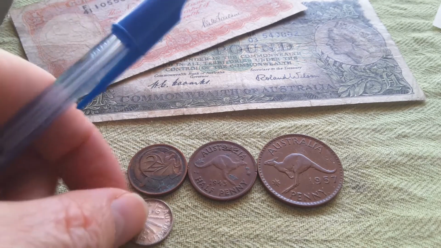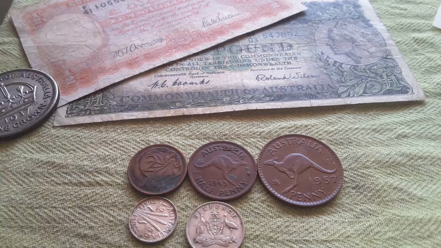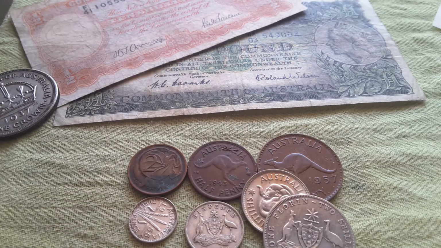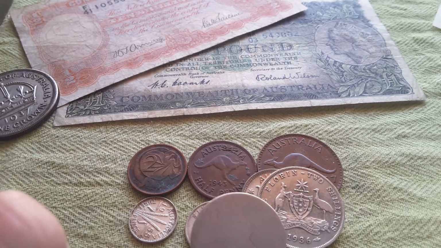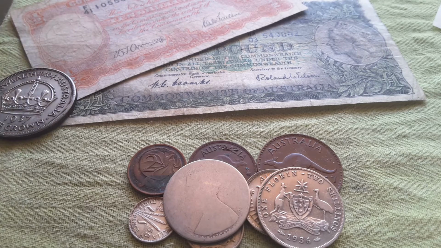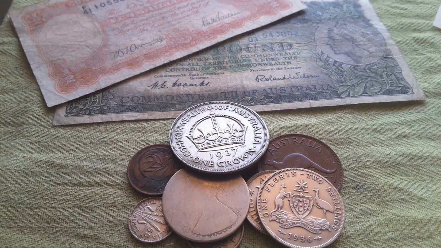And for the silver coin, we have a threepence, a sixpence, 1 shilling, and 2 shilling or florin. Some countries issued a 2.5 florin, which is 2 shillings and 6 pence. And then there was the larger crown coin. There were some other denominations like the 4 shilling, but that was only issued in the UK.